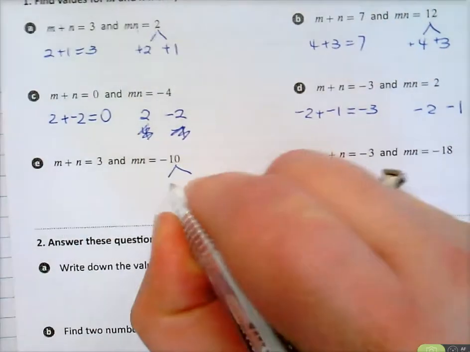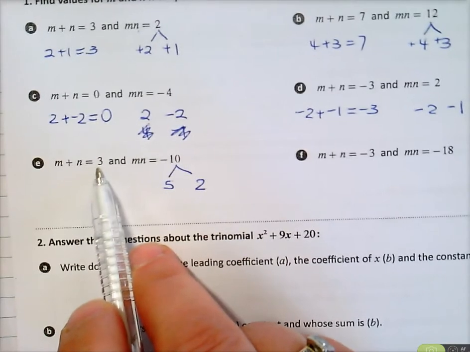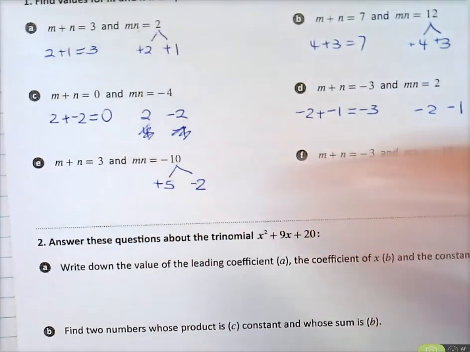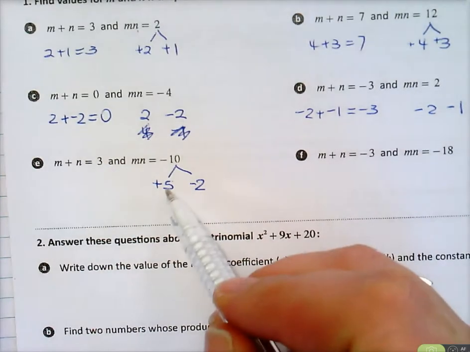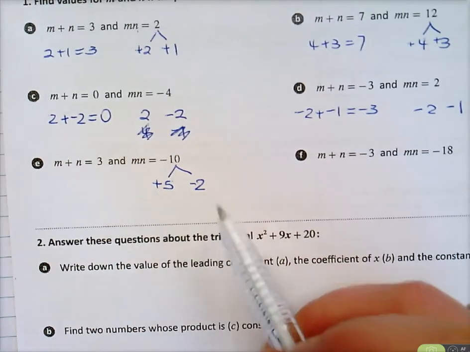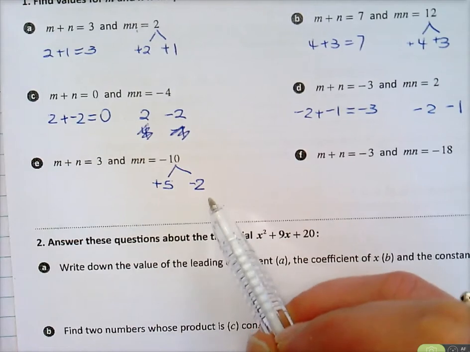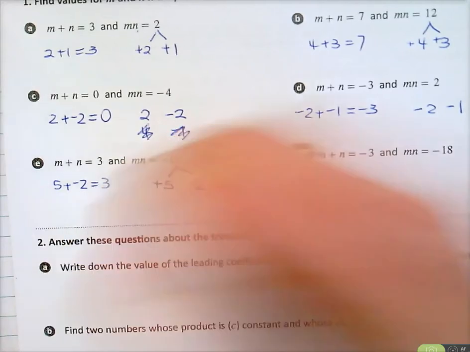Now, I need plus 3. So I've got 5 and 2. You want a positive answer at the end, plus 3? I have more pluses than minuses. Plus 5 minus 2. It's as simple as that. First, look at the multiplication. Sometimes you're going to have 5 options to choose from. To narrow down your options, add them, subtract them. Don't worry about signs. Once you've got the combination that will give you the 3, it's positive 3. I need more positives than negatives. Plus 5 minus 2. Got the idea? So it's 5 plus minus 2, or the other way around, doesn't matter.